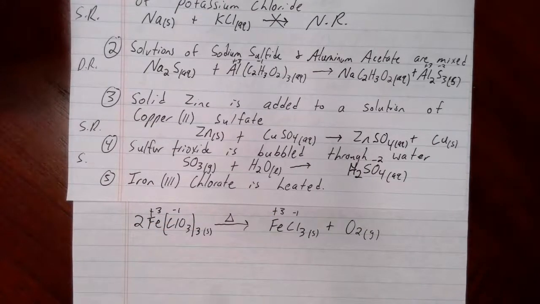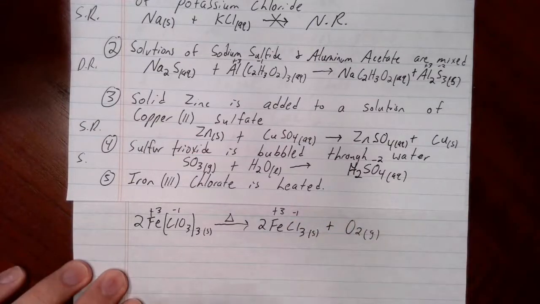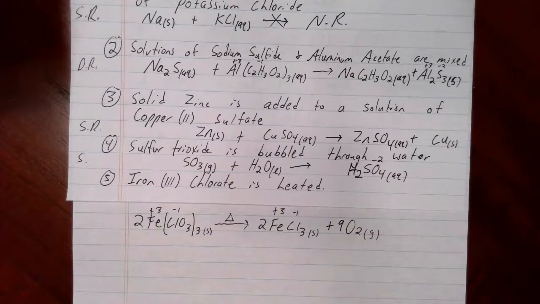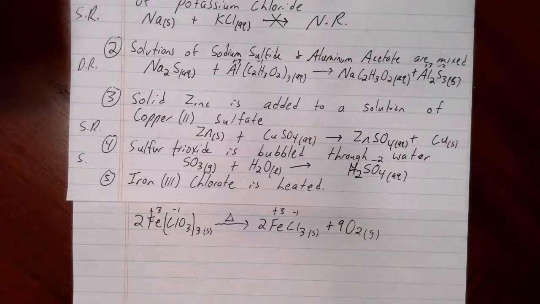So now I have 2 irons, so I need to put a 2 there. So now I have 6 chlorines, I have 6 chlorines, so now I have 18 oxygens, so I need to put the 9 there. So because I use larger numbers, I need to go back and double check myself. 18 oxygens, 3 times 3 is 9, times 2, 18 oxygens. Okay, so I'm good there.